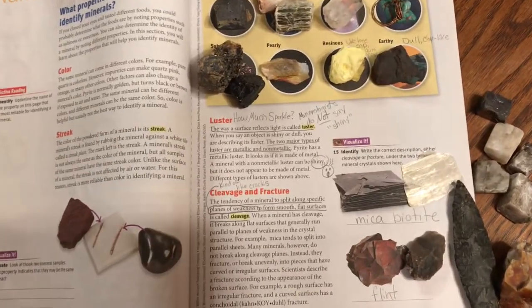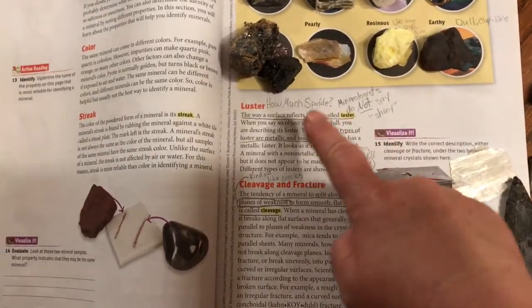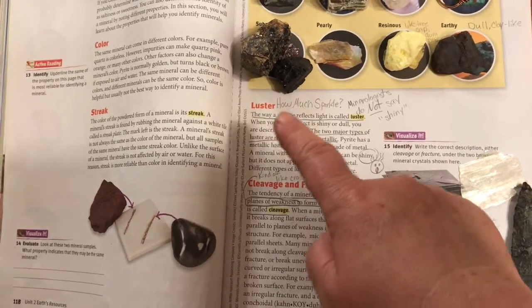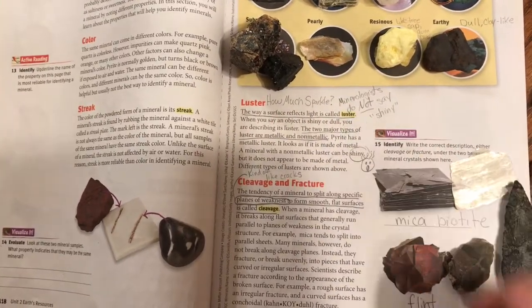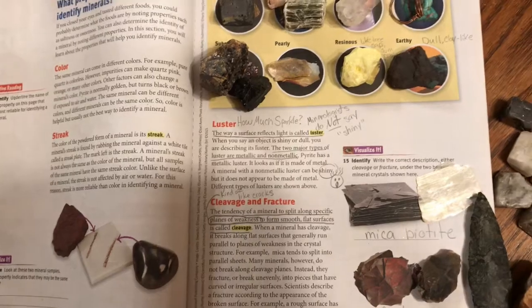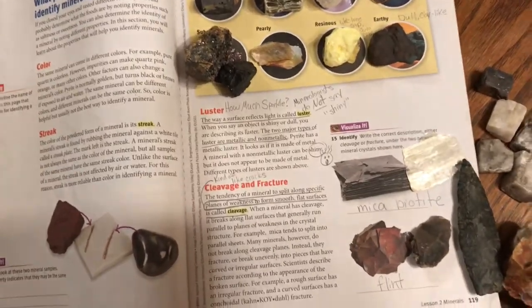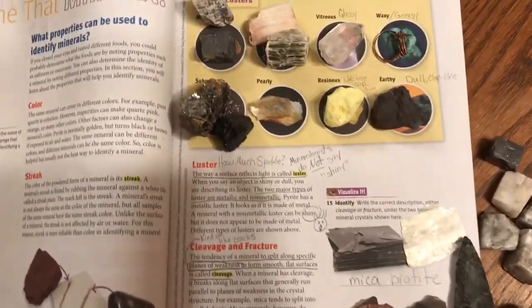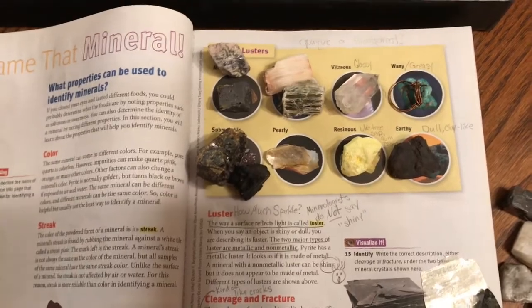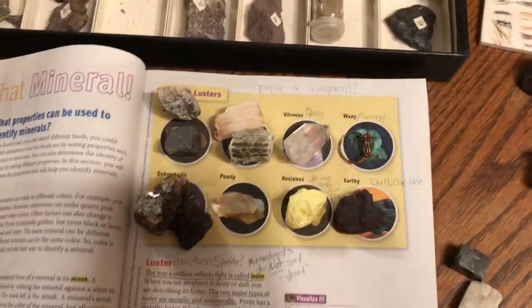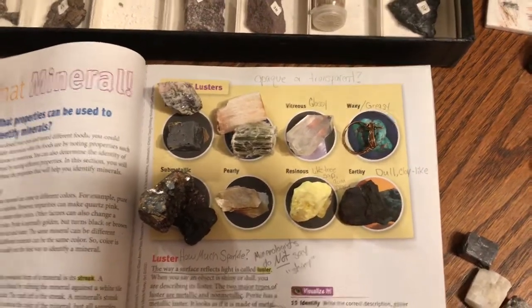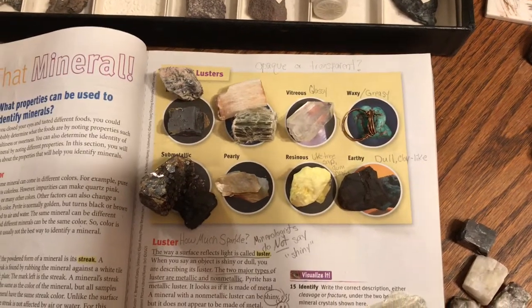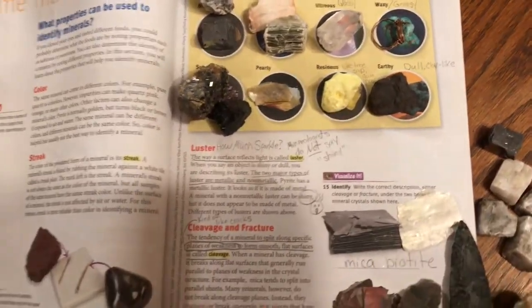So when they mention luster, I wrote some notes here that you might want to add to your book. That means how much sparkle is there. Mineralogists do not say shiny. That's not really a science word. How much sparkle is there to this particular mineral? So if we look at the examples that they have up here at the top, we can see that they've got 8 different examples there.